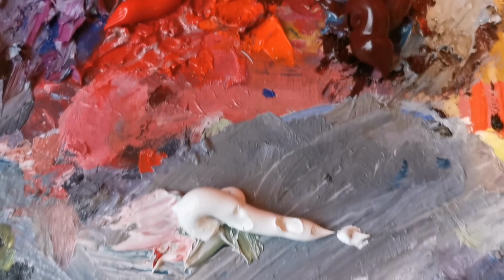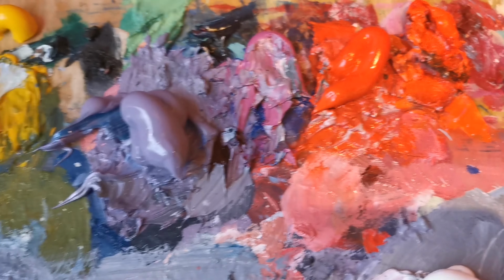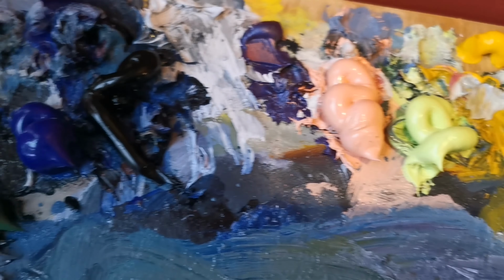But if you're here with me, I really appreciate you. It's definitely going to be entertaining because you're seeing a lot of work being condensed into a short amount of time. Without further ado, let's start by squeezing out the oil paints and the colors that you want to use for your reference image.